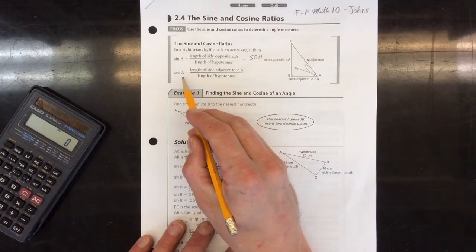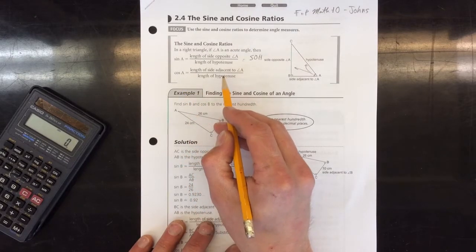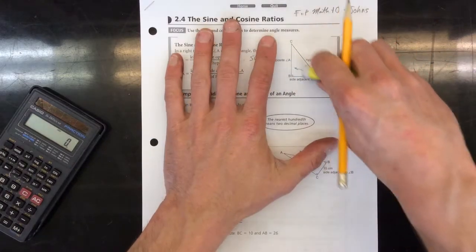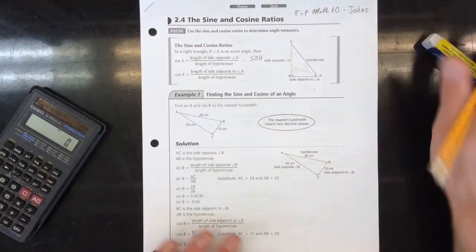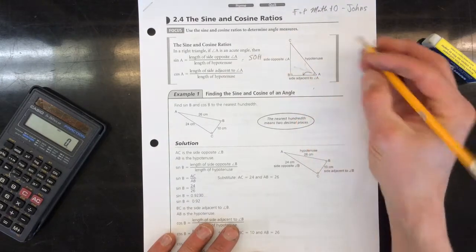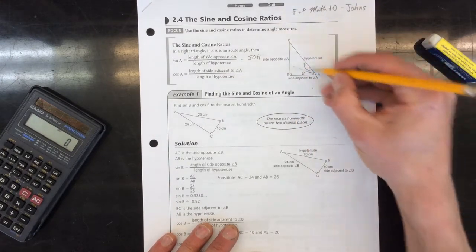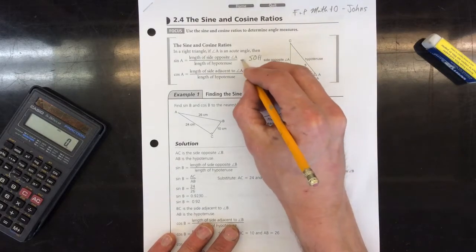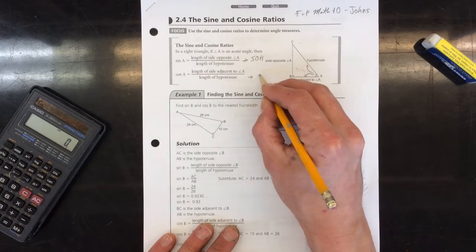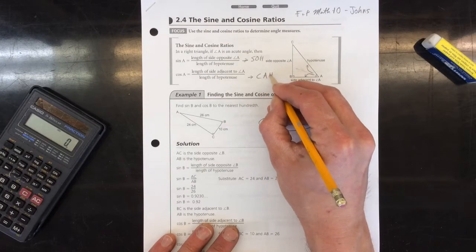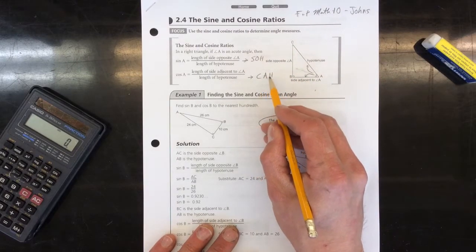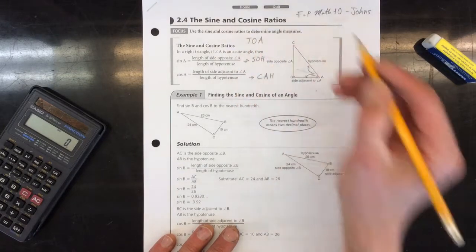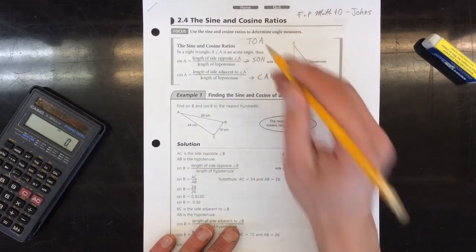The cosine of A is equal to adjacent over hypotenuse. So if I'm doing the cosine of A, I would do the adjacent side over the hypotenuse. And the hypotenuse is always the longest side opposite the right angle. So my short form for cosine is CA. So the cosine of an angle equals the adjacent over the hypotenuse. And if you remember, tangent was TOA. So SO, CA, TOA.